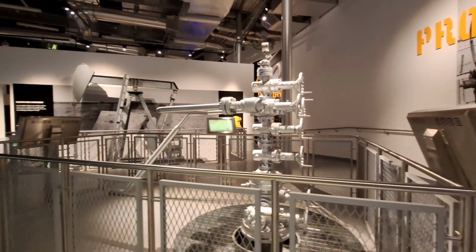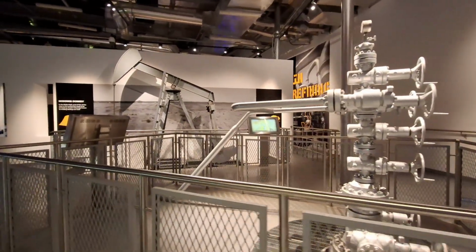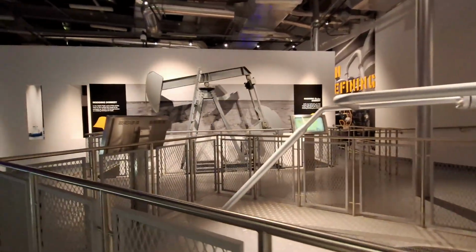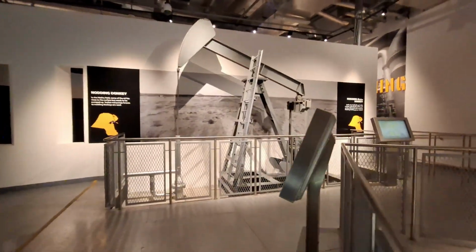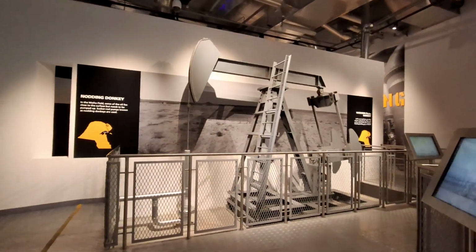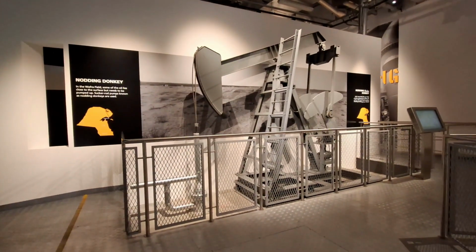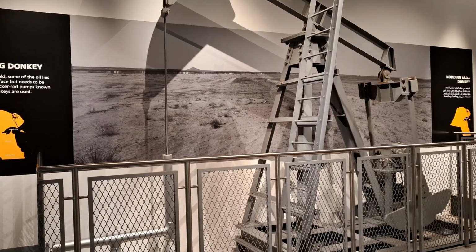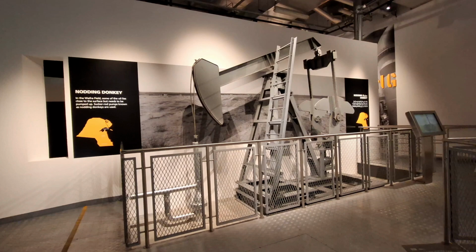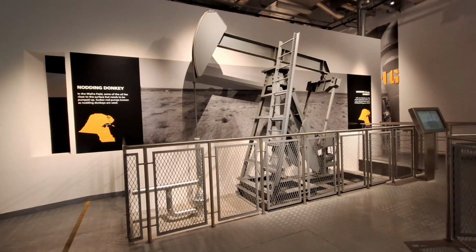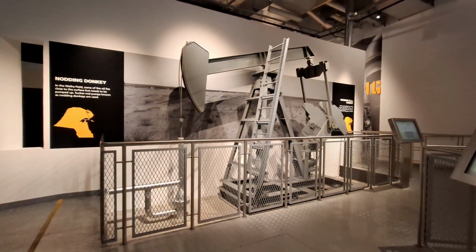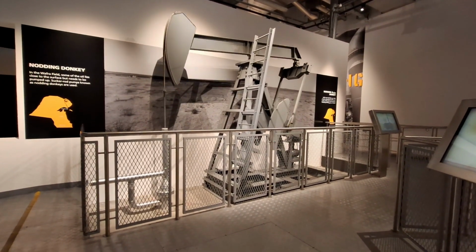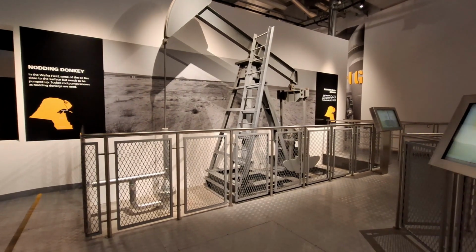Over there we have the sucker rod pumps. They're more commonly known as the nodding donkey because of how they work. Sometimes oil is very close to the surface but doesn't have enough pressure to push it up. These machines pump in pressure so that the oil can come. They mainly use them in Texas. Yeah, we use them in shallow fields. We have a little in Wafra field and some of them in the north as well. Depends on the ground.